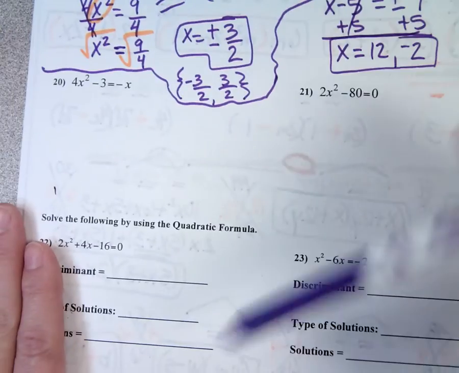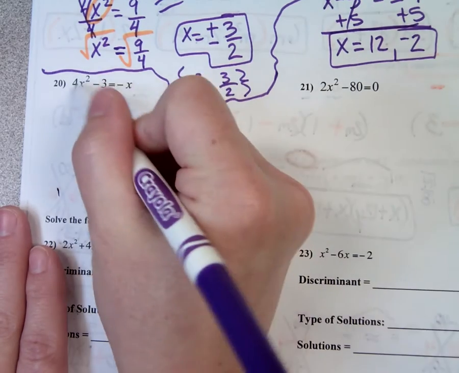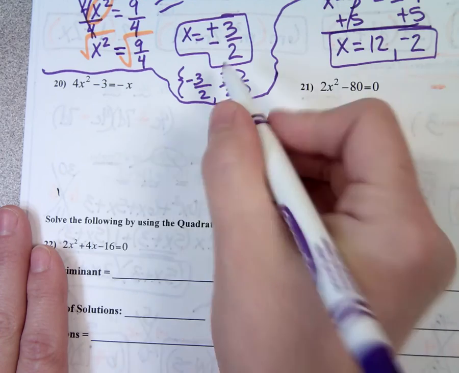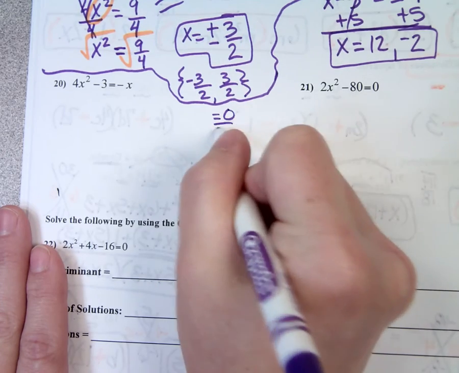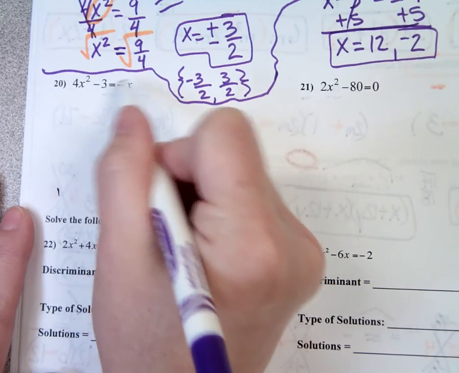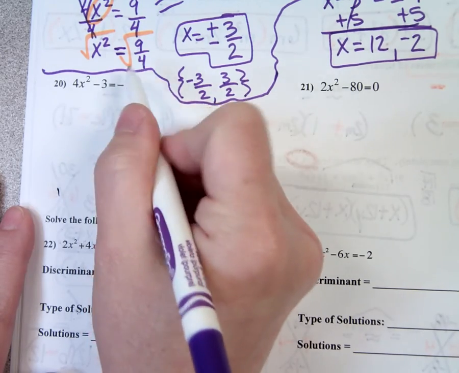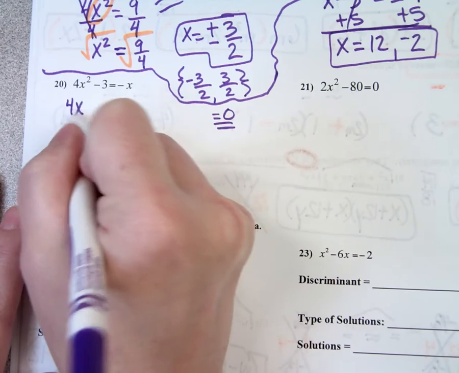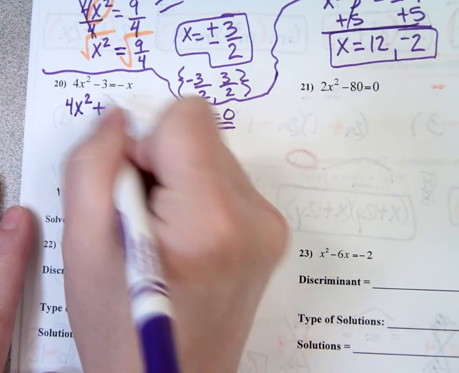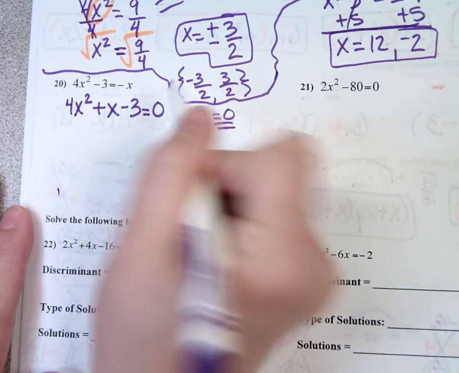Okay, number 20. Since I see an x squared and an x, I'm definitely going to factor this. So remember, when you factor, one side does have to say equals 0 before you begin. So I'm going to move this minus x by adding x. So I'm going to have the 4x squared. Since I'm adding x, it's going to say plus x, and then I recopy the minus 3.